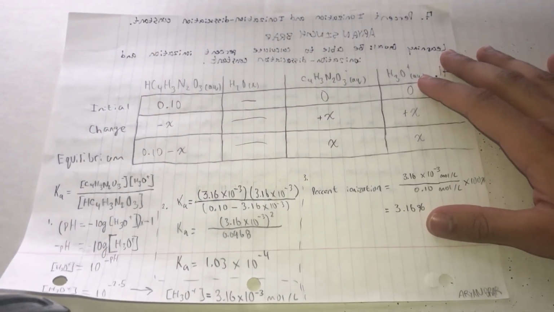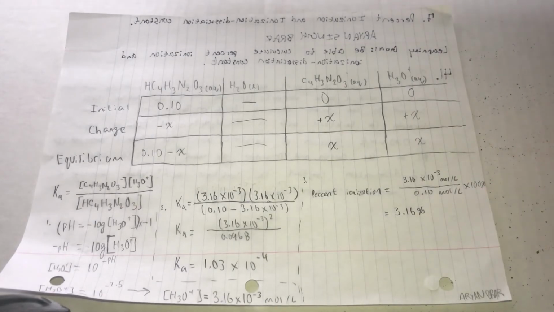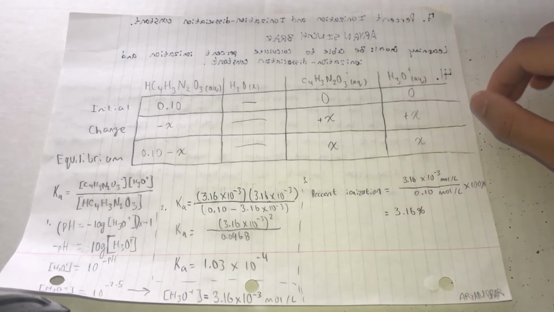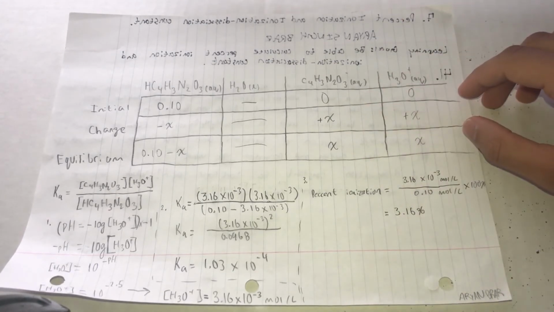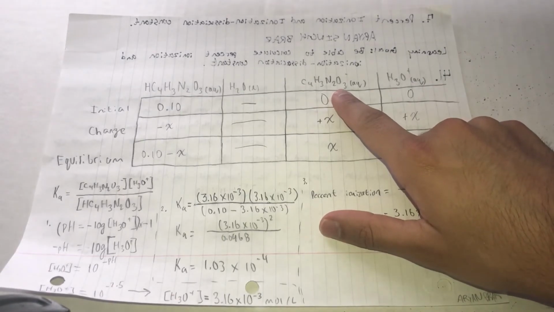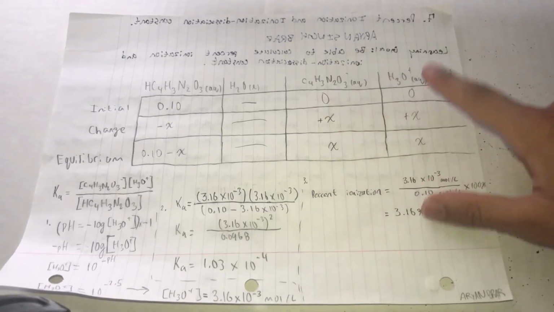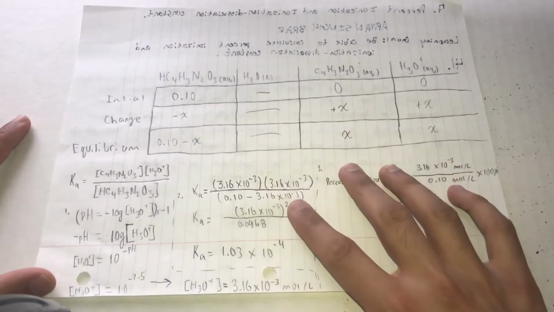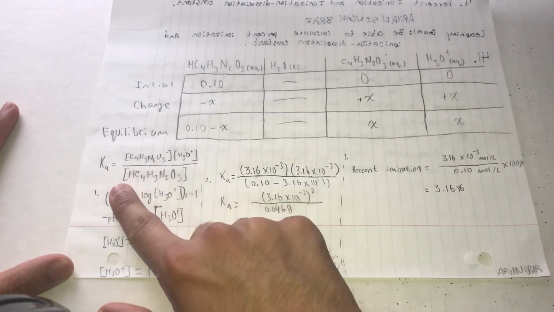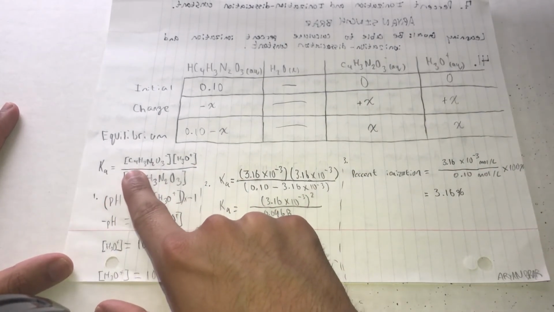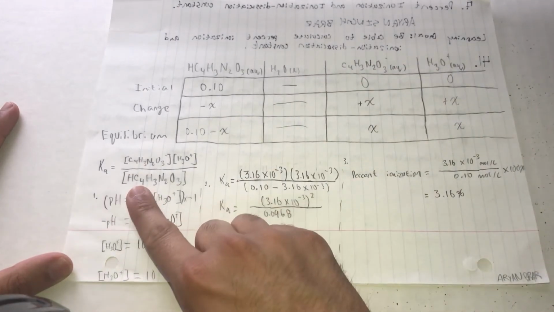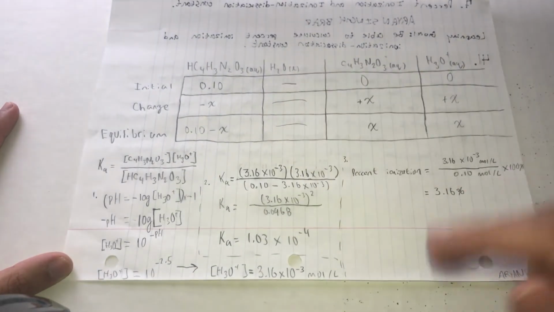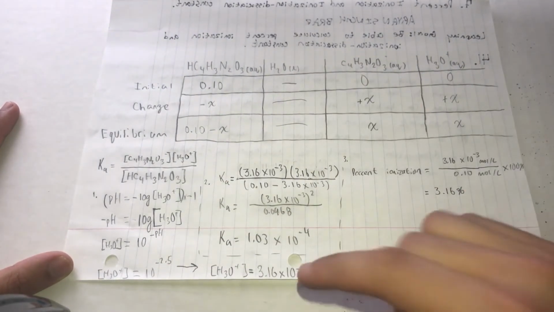So first, set up an ICE table, which is something we learned in a previous unit, the equilibrium unit, and that helps us define the change in concentration represented by X, and that value is just the concentration at equilibrium of either this anion or hydronium. And what's useful about this is if we can find that concentration, we can calculate the constant, which is the concentration of the products divided by the concentration of the acid here, not including the water, because the water is assumed constant because there's an abundance of it.